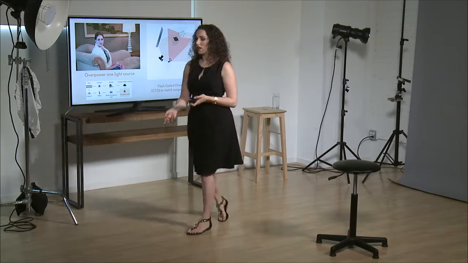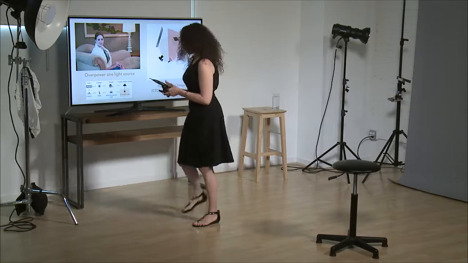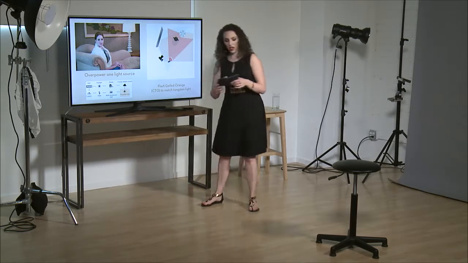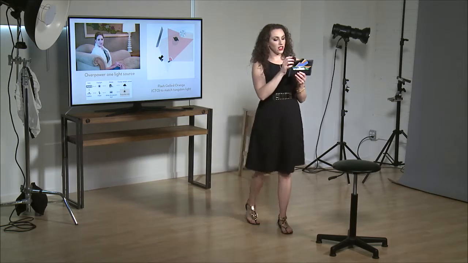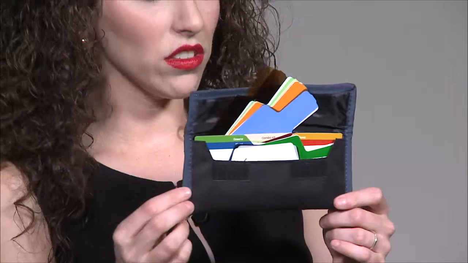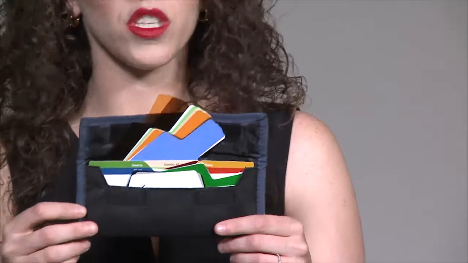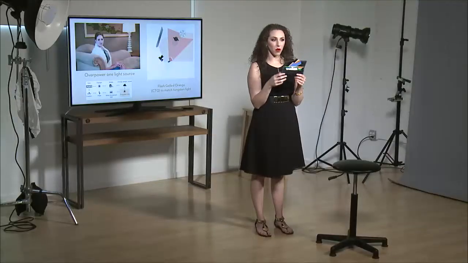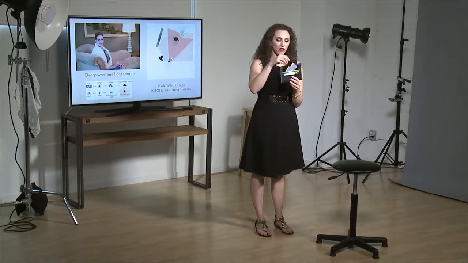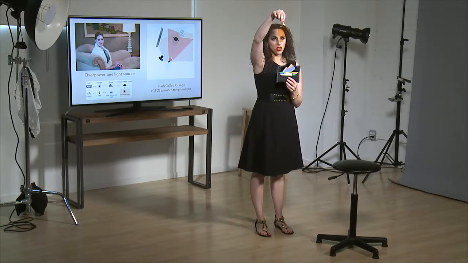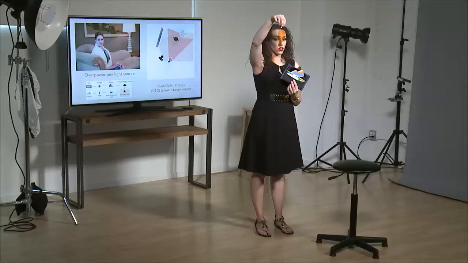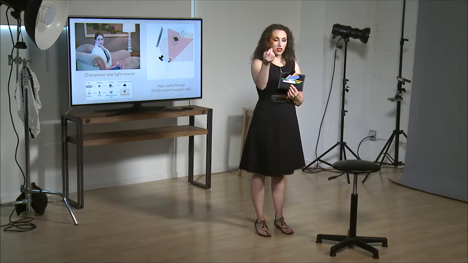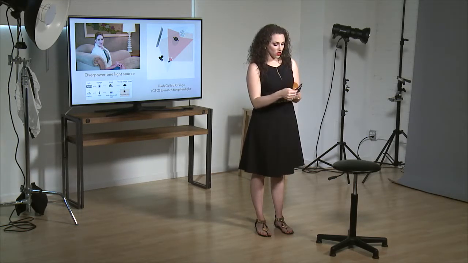So let me borrow that. What I use for events is this. These are called Rogue gels, and they make them for speed lights. This is also made by Expo Imaging. They have these little gels, and this is one full stop color temperature orange, which is usually what you're going to use to overpower or to match the tungsten lights. So I'm going to match the tungsten lights with this. And there's a bunch of other colors.